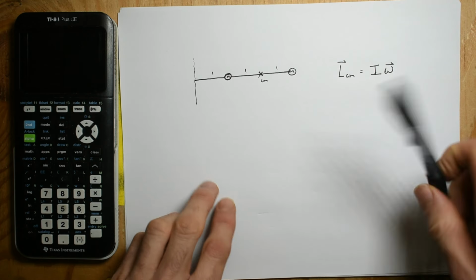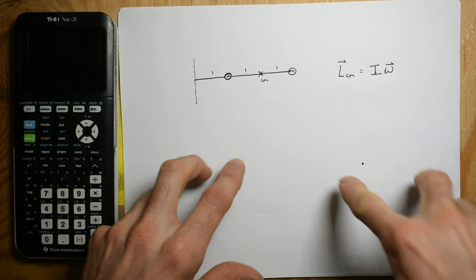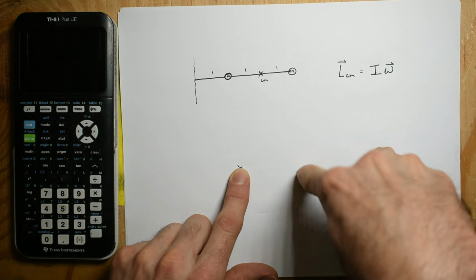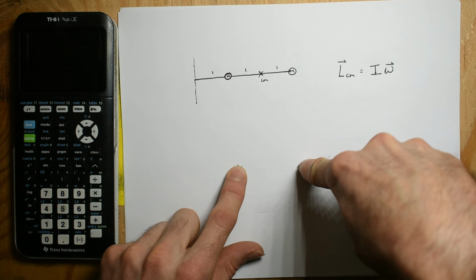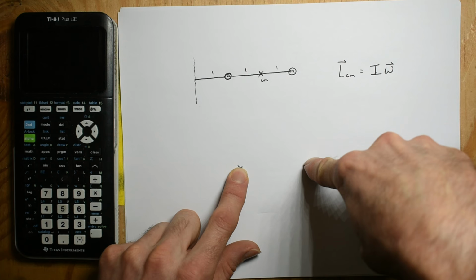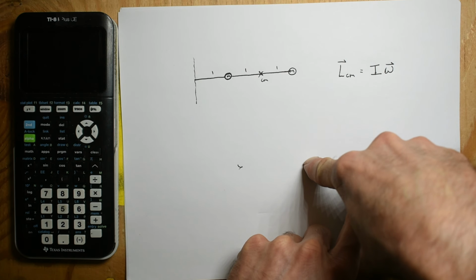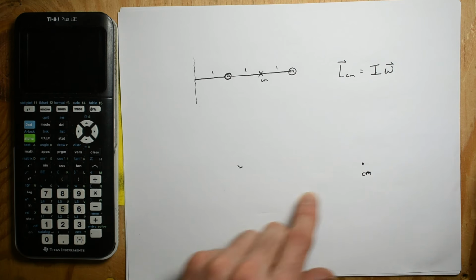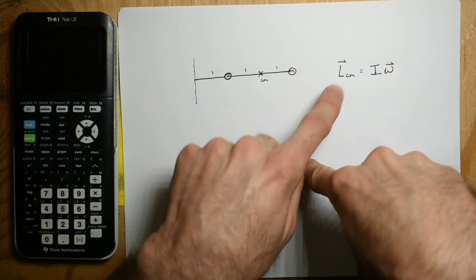But let's start this experiment with the center. So here's our fixed point, here's our two masses, and here's our center of mass. This is where we're going to take the angular momentum.